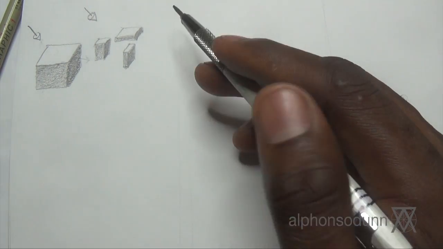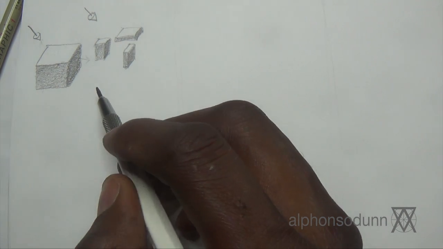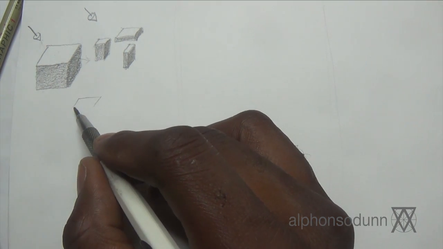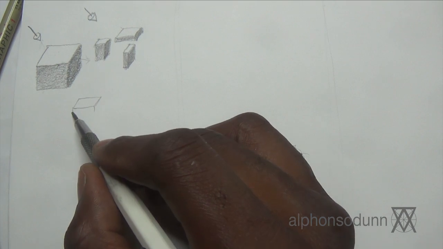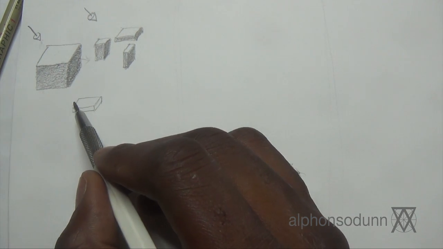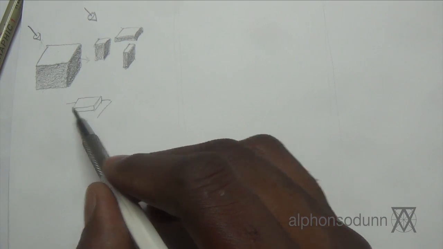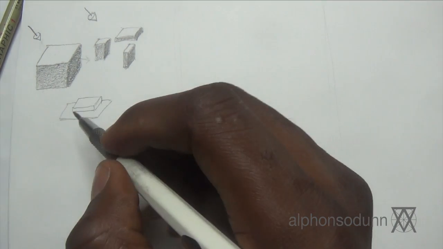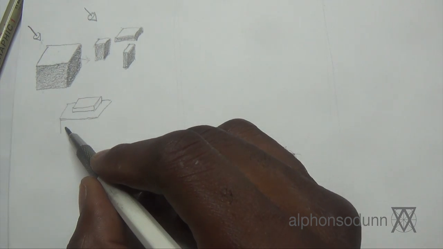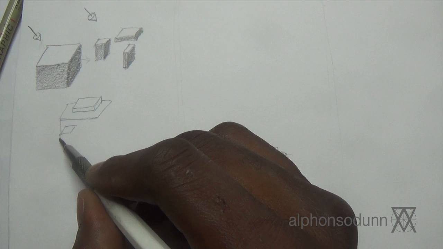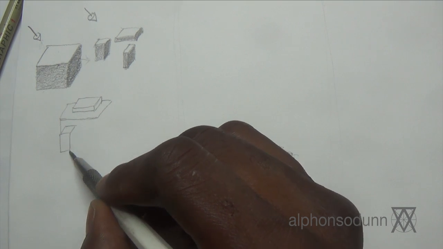Good. Now, let's say we had a form that looks something like this. So what I'm going to show now is an example of a form that combines all of these. And this can be something that relates to the head, right?